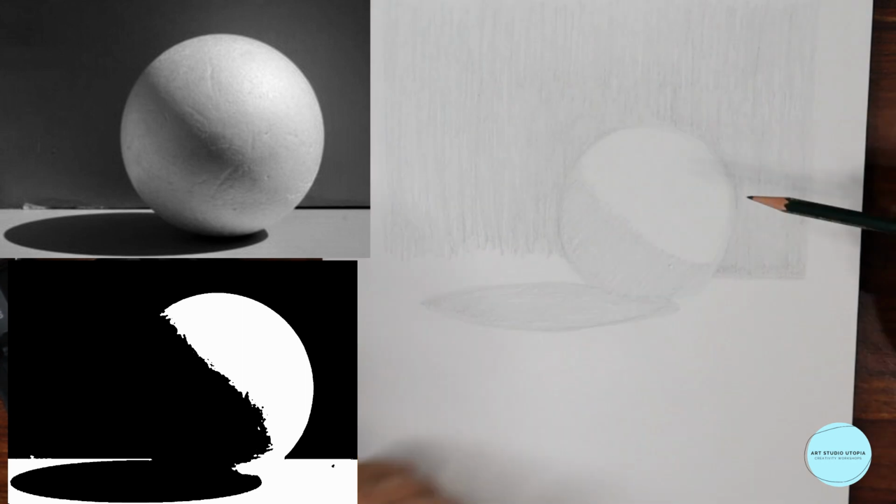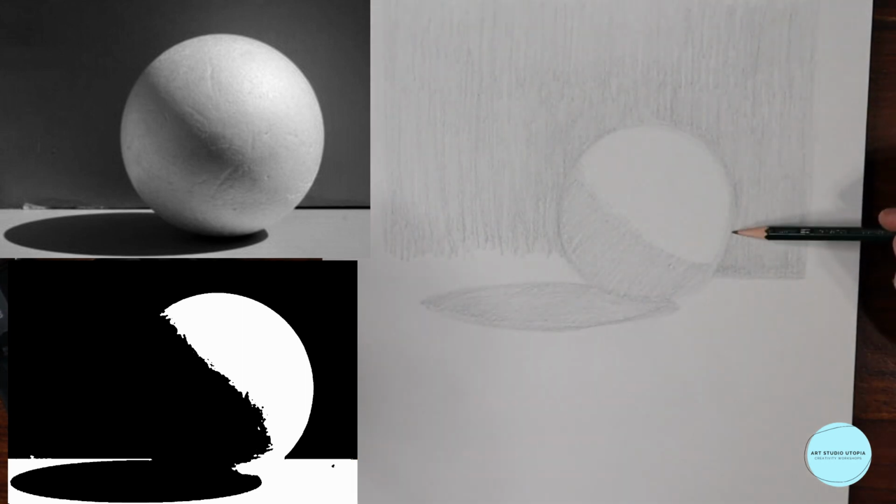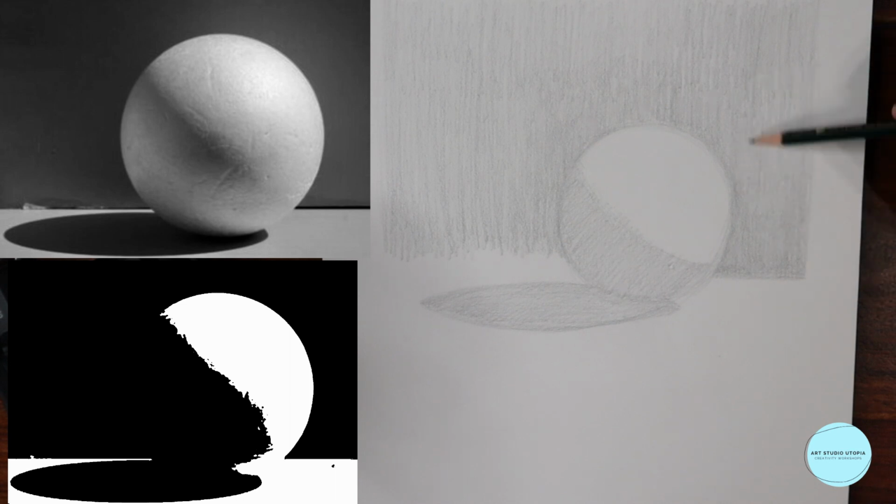I'm slowly trying to build that background into what I would call a value 3 or 4. So 4 steps away from black and about 6 steps away from white. That's one good way of thinking about it. Now there are other things to consider.